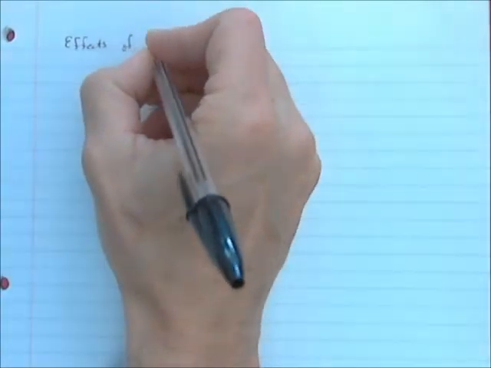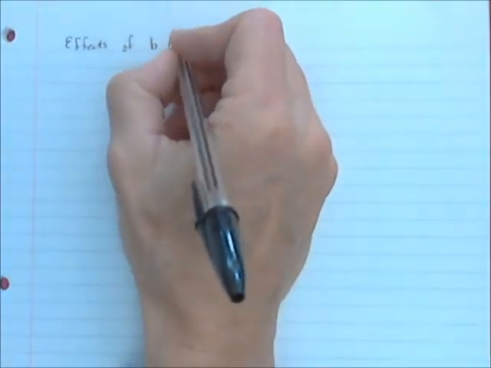Today we're going to talk about the effect that B has on the sine and cosine graph. B is the frequency.